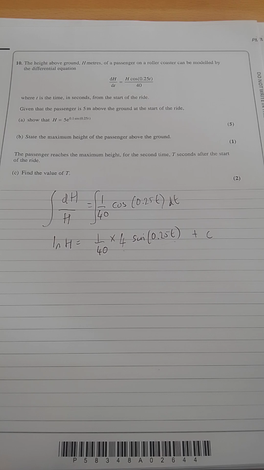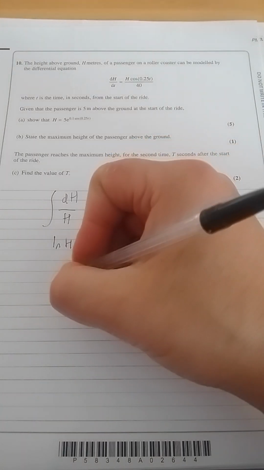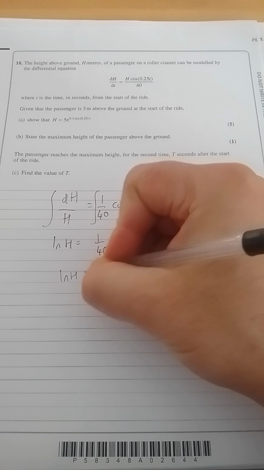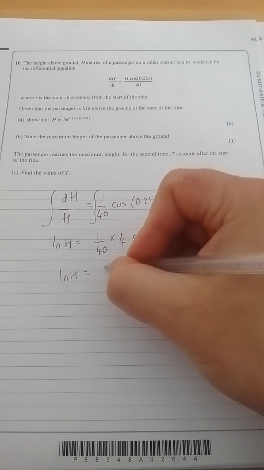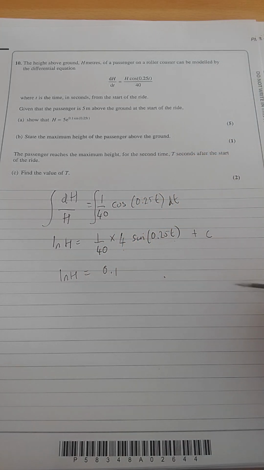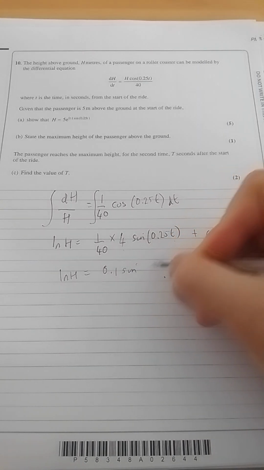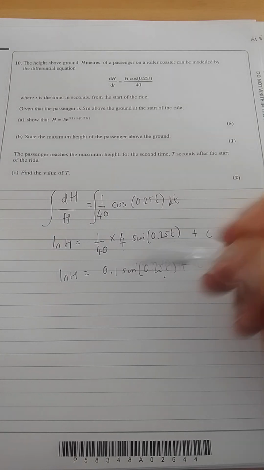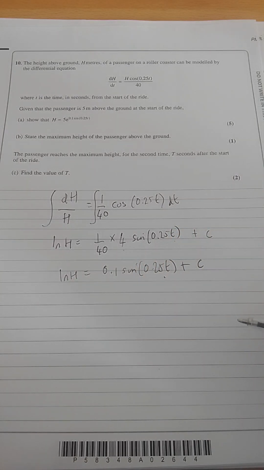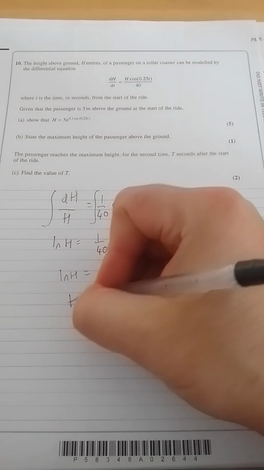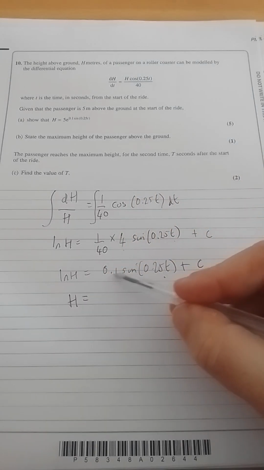Now we can simplify this slightly, where we'll have natural log h equals 1/40th times 4, which is 1/10, or 0.1, sine of 0.25t plus c. Now to remove the natural log, we raise to the power e, which gives us h is equal to e to the power of all this.